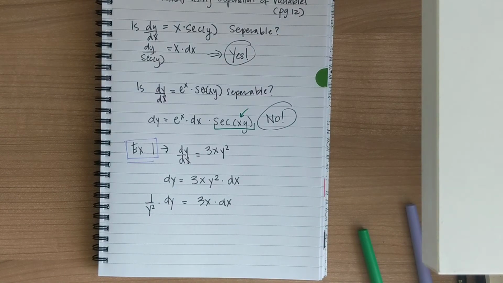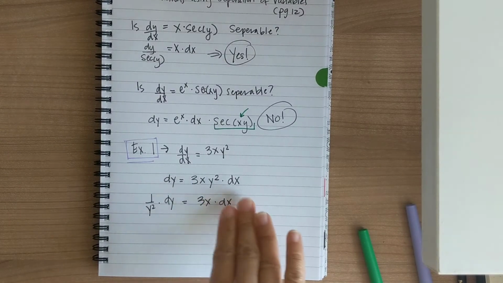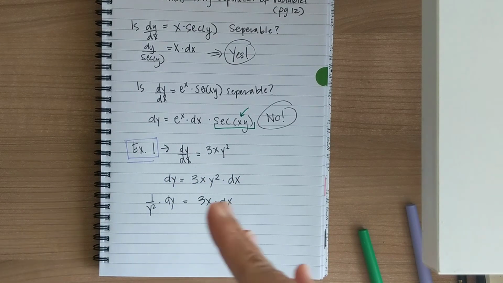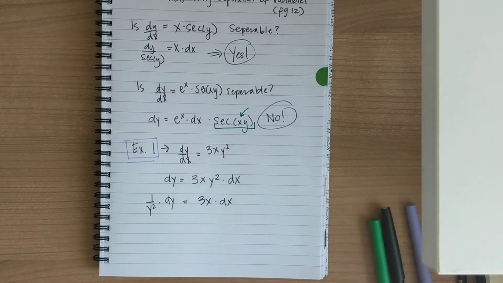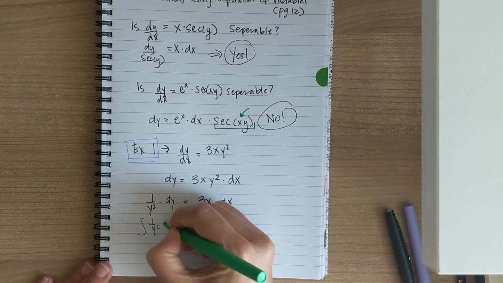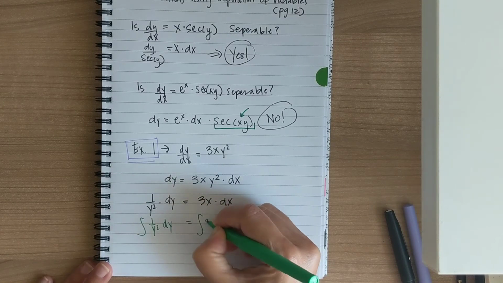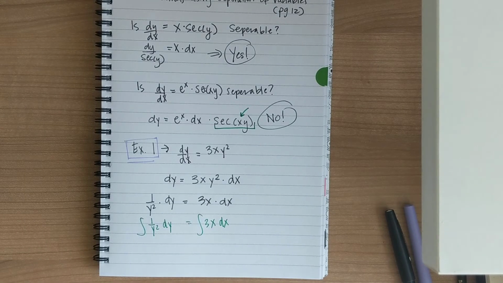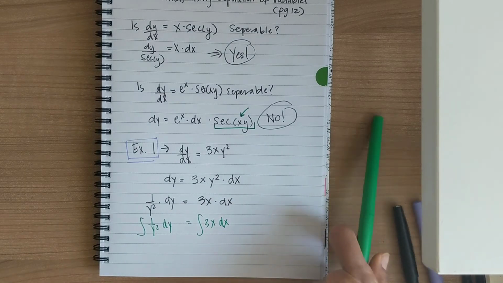Now that the variables are separated, I can use anti-differentiation to solve it, right? So this is where you're going to take the integral of both sides. If I take the integral of 1 over y squared dy and the integral of 3x dx, what do I get?